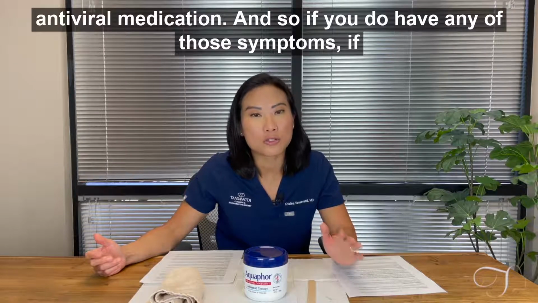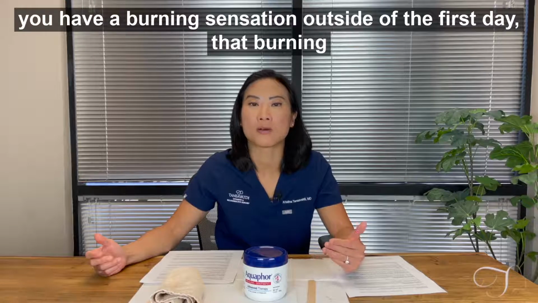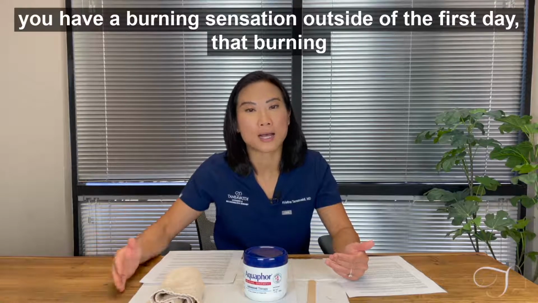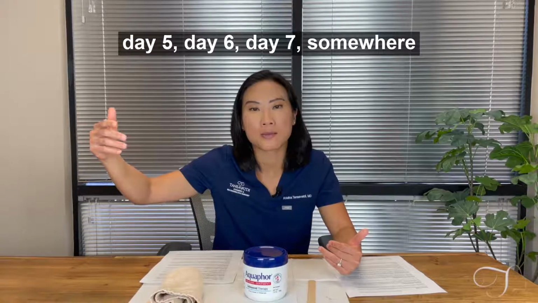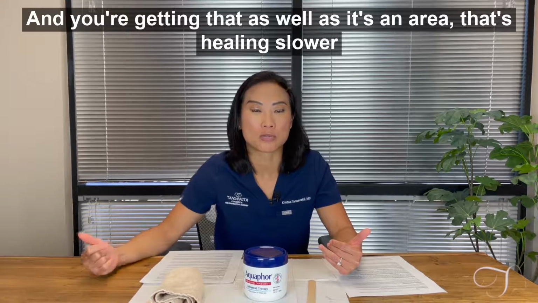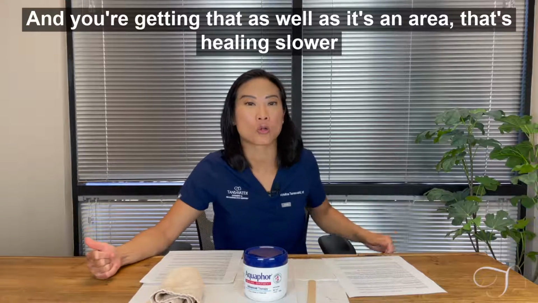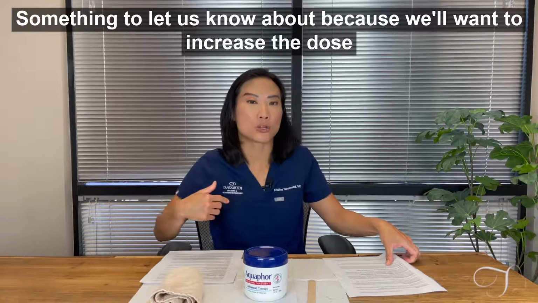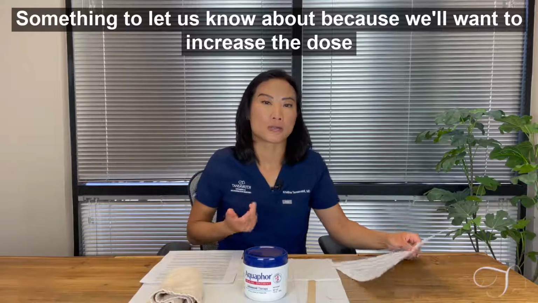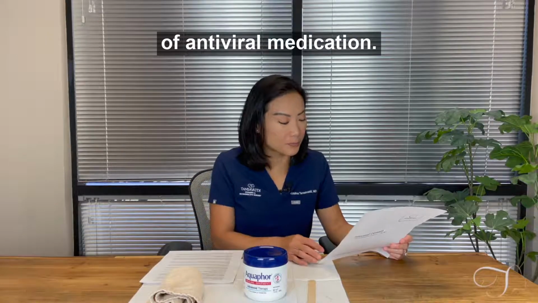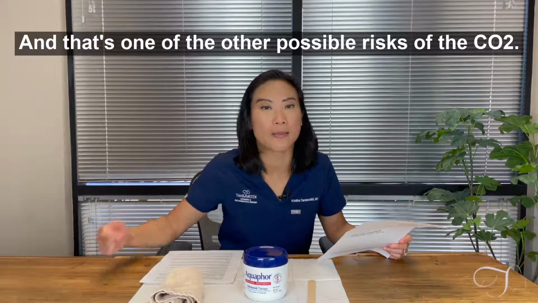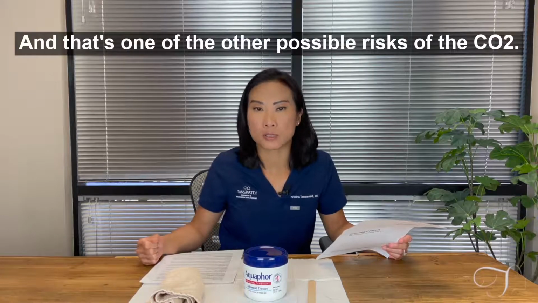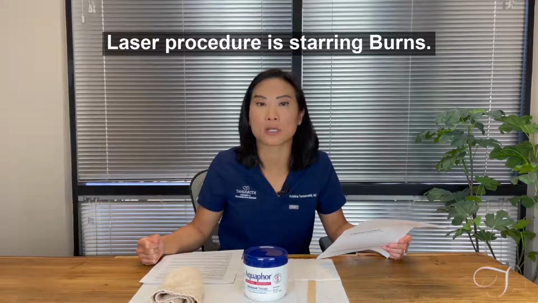And so if you do have any of those symptoms, if you have a burning sensation outside of the first day, that burning will show up day 5, day 6, day 7, somewhere further along, and you're getting that as well as an area that's healing slower, then that's something to let us know about, because we'll want to increase the dose of the antiviral medication. If it's not treated appropriately, it can lead to scarring, and that's one of the other possible risks of the CO2 laser procedure: scarring.